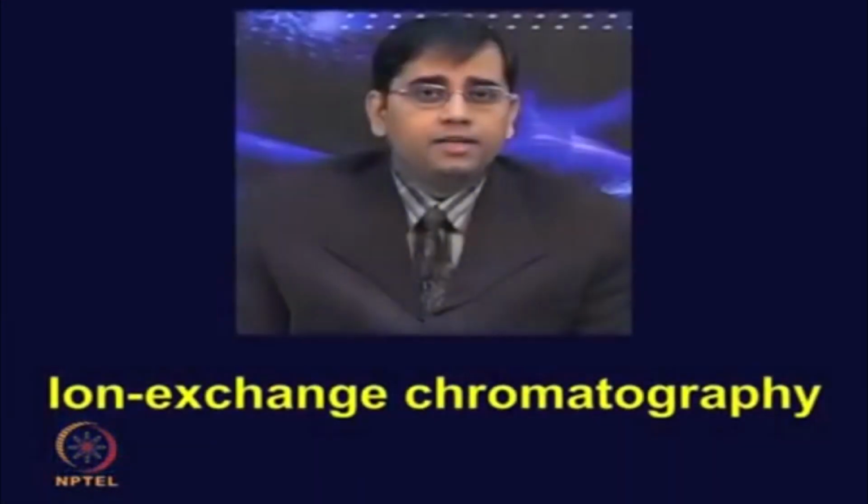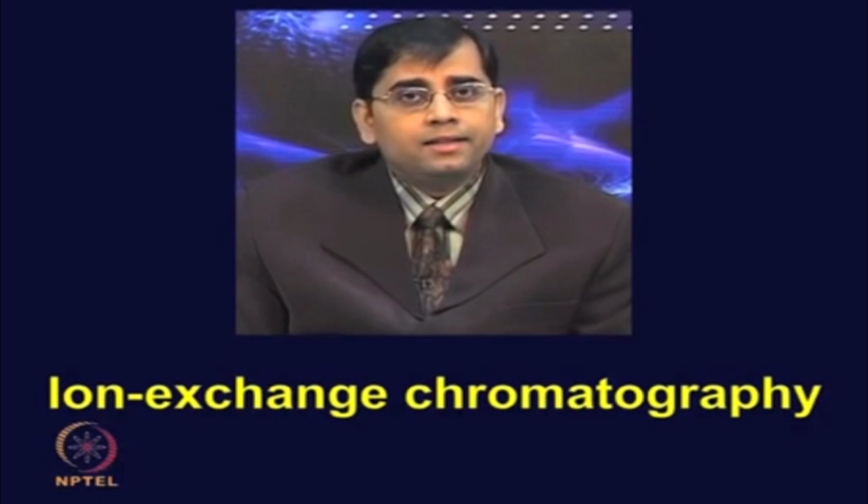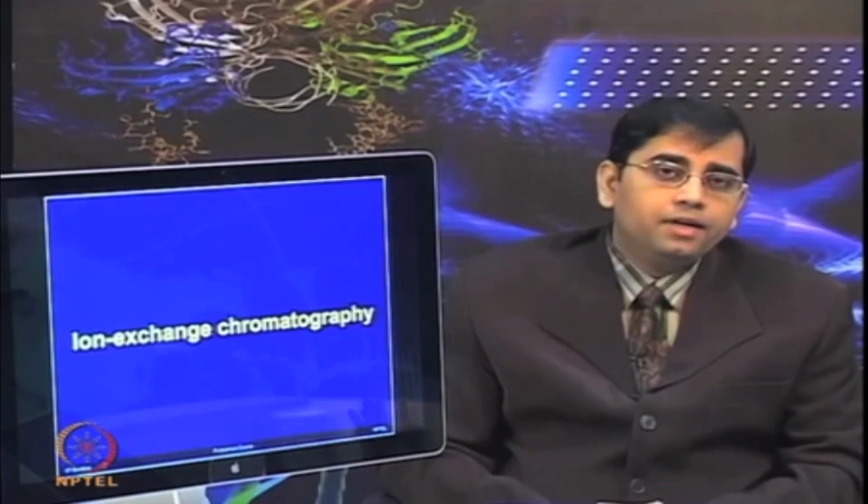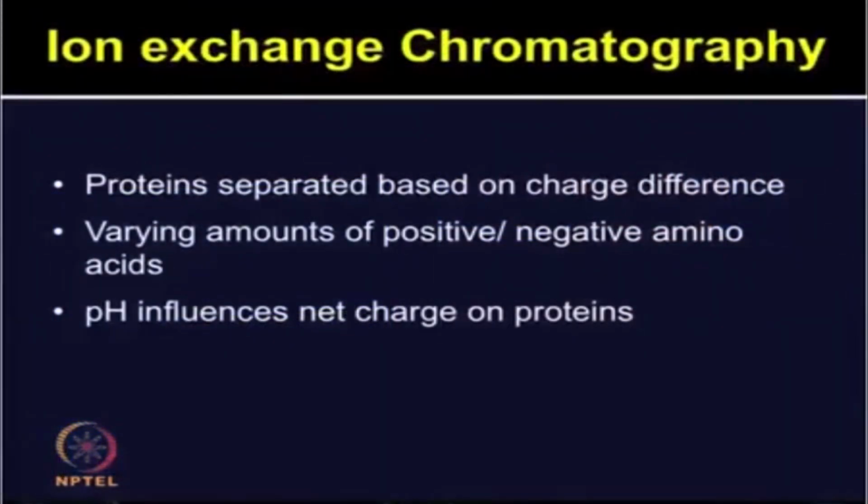Let us now move on to the next chromatography method, which is ion exchange chromatography. This is one of the most versatile chromatographic separation methods, which relies on differences between the number of charges and distribution of charge groups in defined pH and solvent conditions. In ion exchange chromatography, the proteins are separated based on charge difference. The proteins with overall negative charge will interact with positive charges or vice versa.